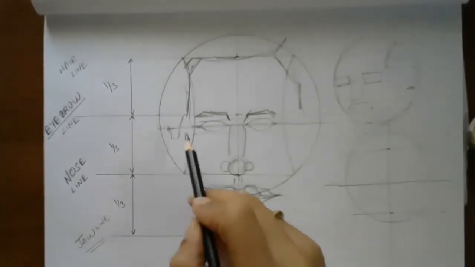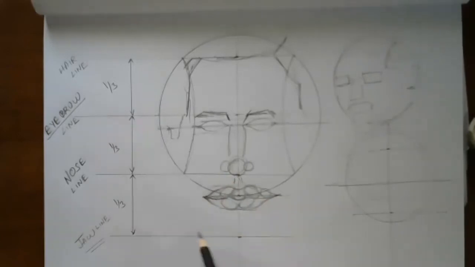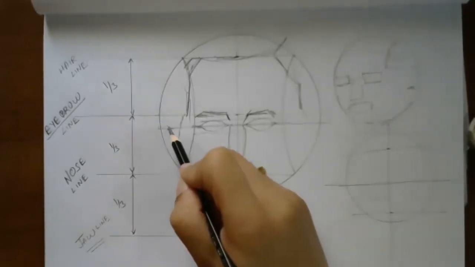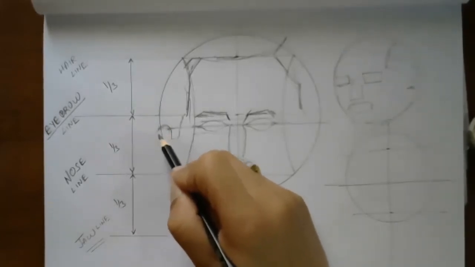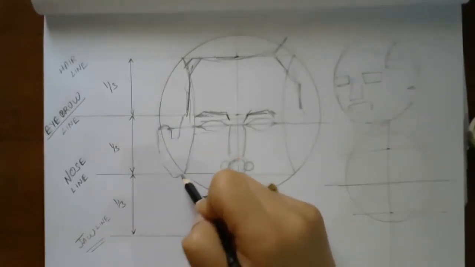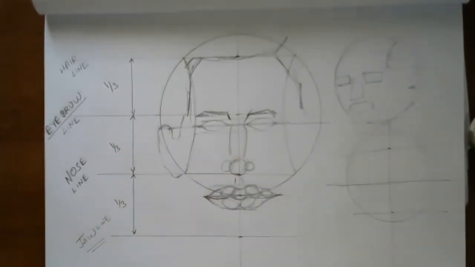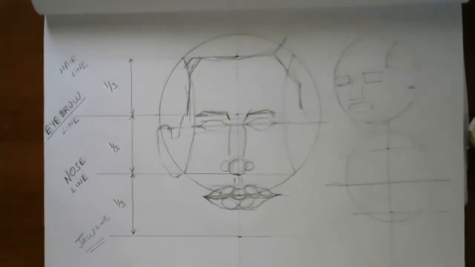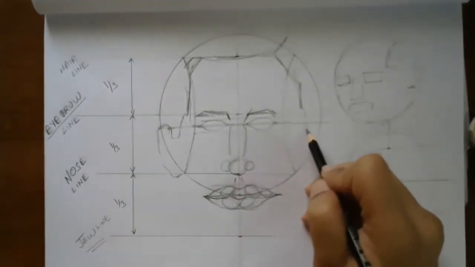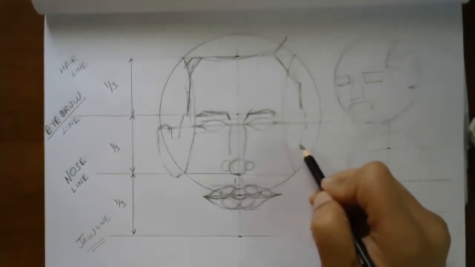I'm just starting to draw the ear. Right now I'll create just the construction lines for the ear, because I will not put in the final ear. And something similar on the other side.